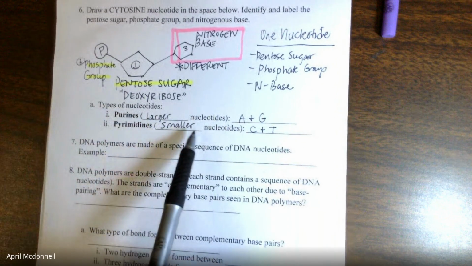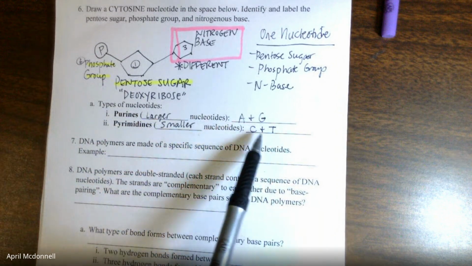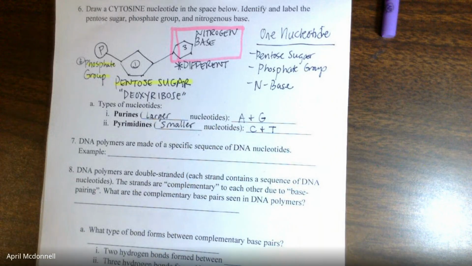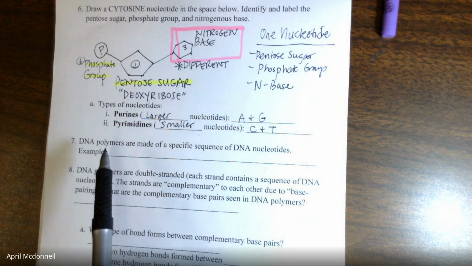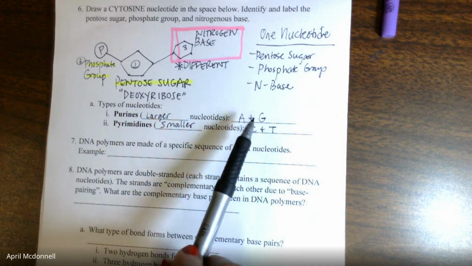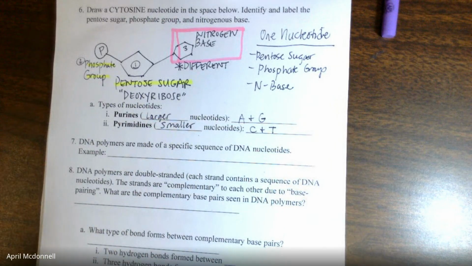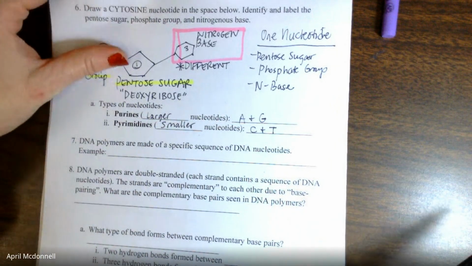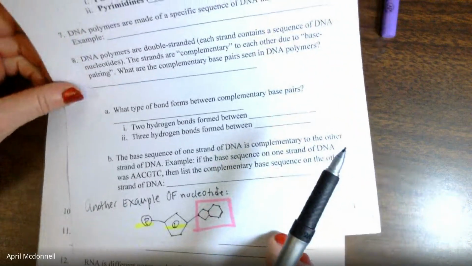So examples of smaller nucleotides are going to be both cytosine and thymine. They're going to be made up of one single nitrogenous ring. There will be a little bit of difference in the chemistry. And two examples of larger nucleotides are going to be adenine and guanine, and they are going to be made up of two rings which are fused together.